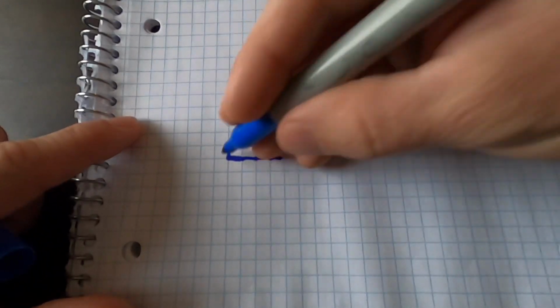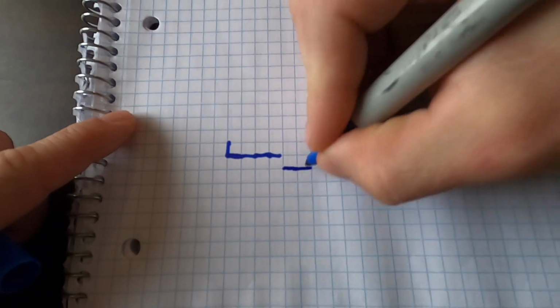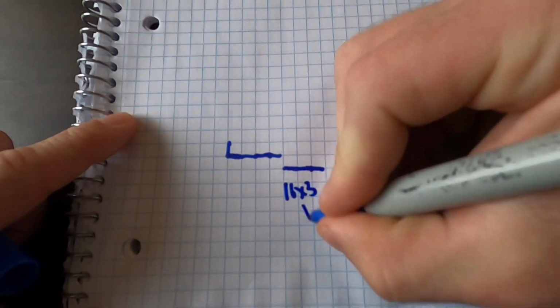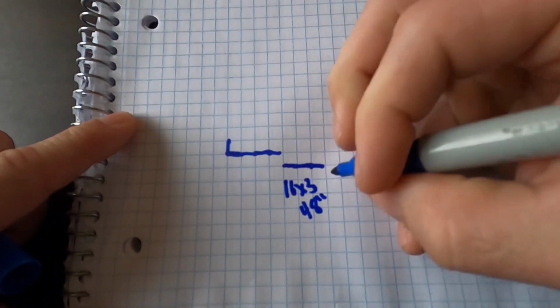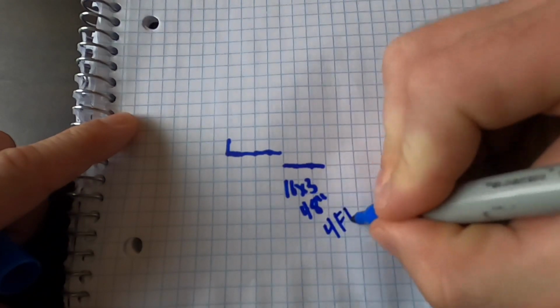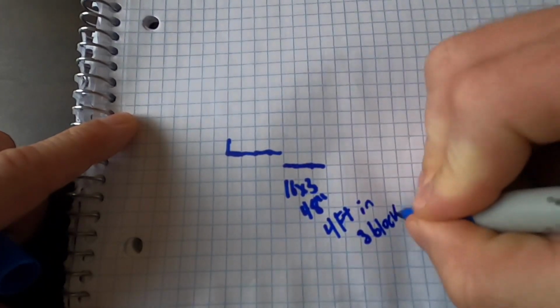We're going to do 3 of them: 1, 2, 3. 16 times 3 is 48 inches, which means that's a 4 foot, 3 block.